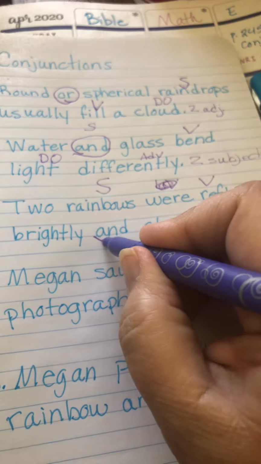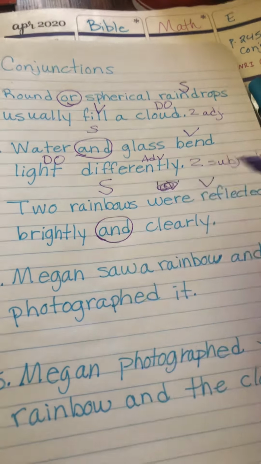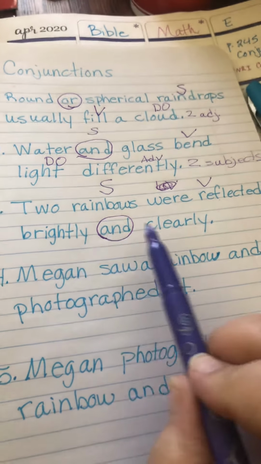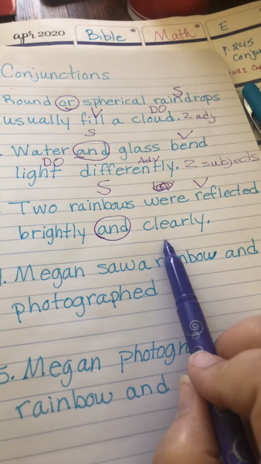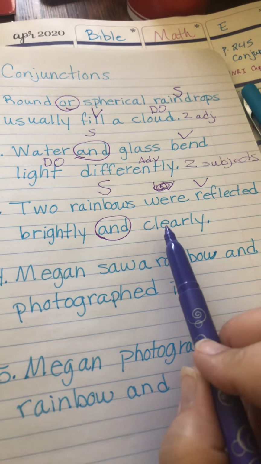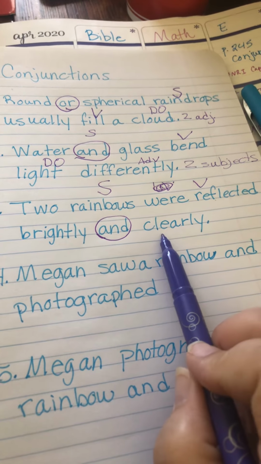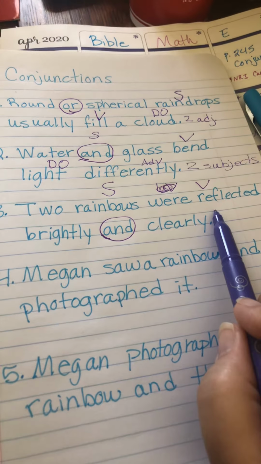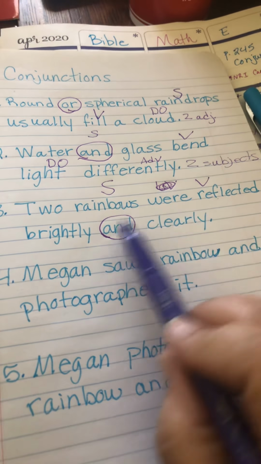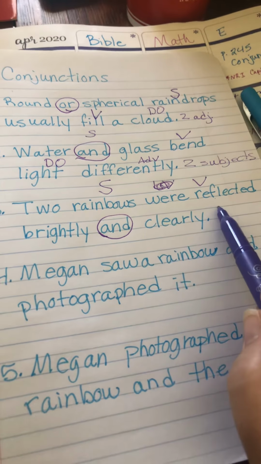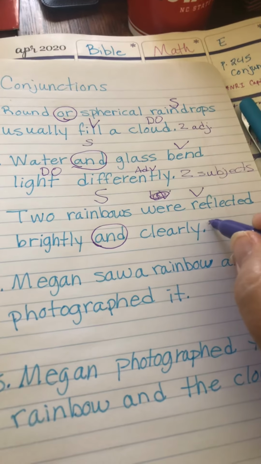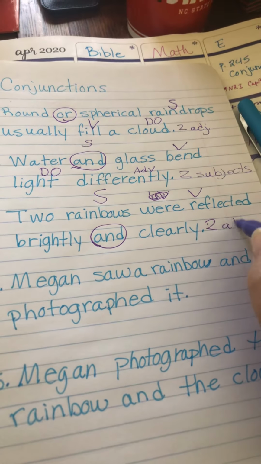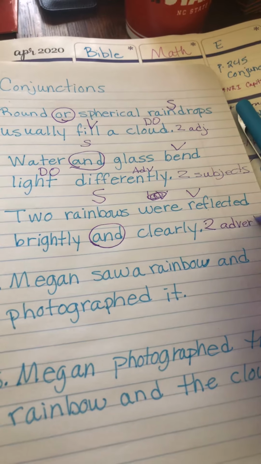Well, here's where I have my conjunction and I have to think about what are these two words in this sentence. What are they? Brightly and clearly, I know, are describing something. What are they describing? They're describing how they were reflected. So since they're describing the verb, I know that the two things being joined are two adverbs.